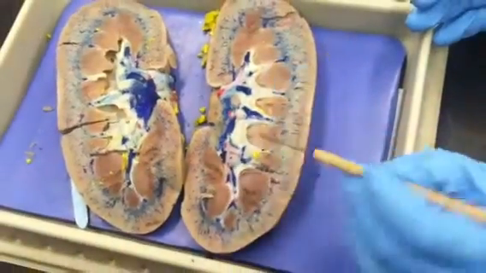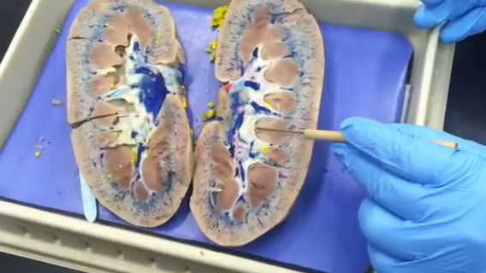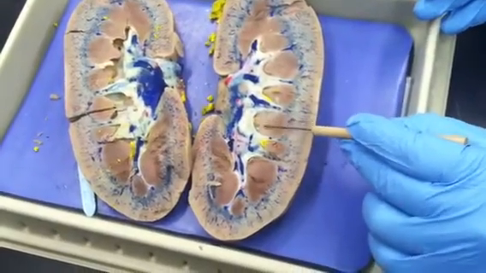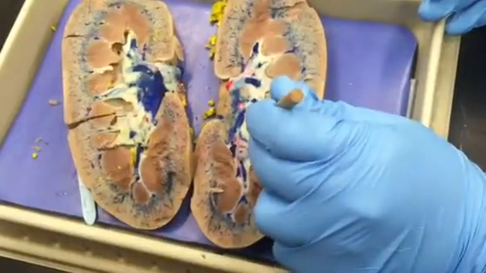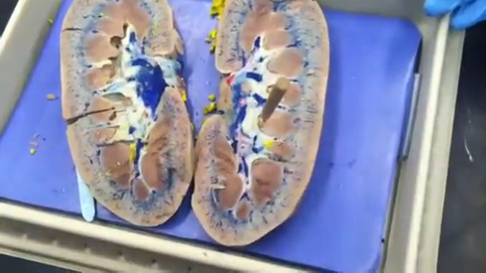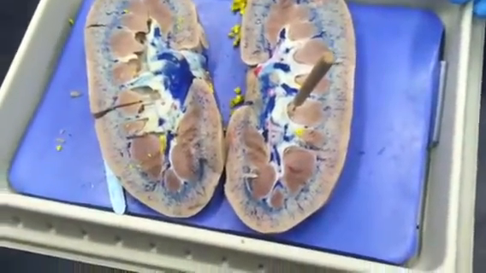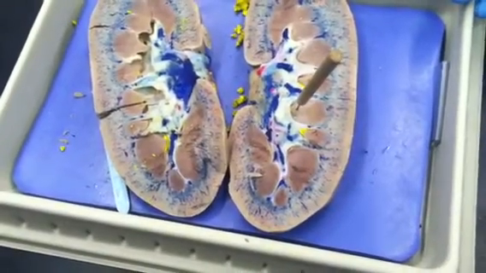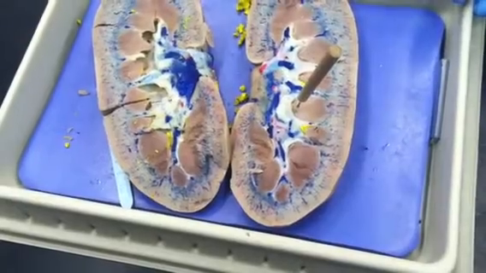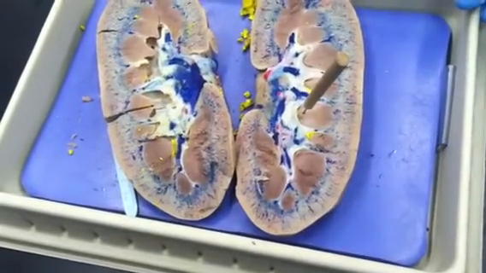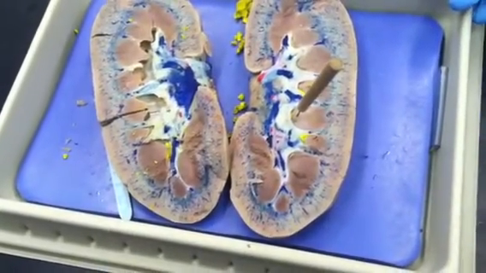Now, the pyramids have an area, the renal papilla, that we often refer to as a region, the pointy end there. If I stick my probe down in that area and say, what specific area of that structure is it? Renal papilla. Okay? Or papillary region. As long as it says papilla or papillary, you're going to get it right.